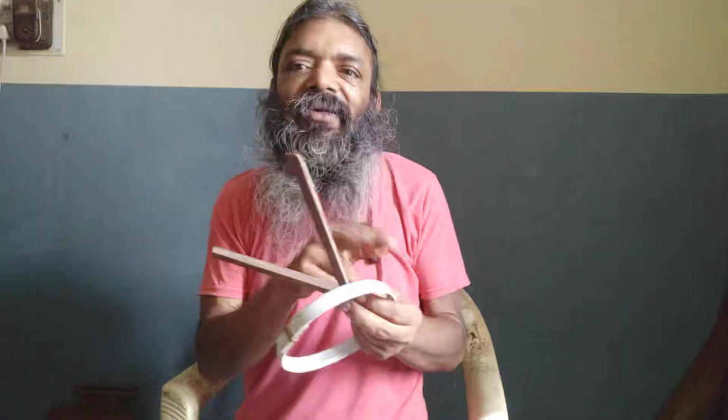Now the area of this circle is the addition of all the triangles we are making. That is 1 by 2 r square d theta 1 plus 1 by 2 r square d theta 2 plus 1 by 2 r square d theta 3. Keep doing that. At the end, it will be 1 by 2 r square d theta n, where theta 1 plus theta 2 plus theta 3 plus theta n equal to 360 degree, 2 pi.